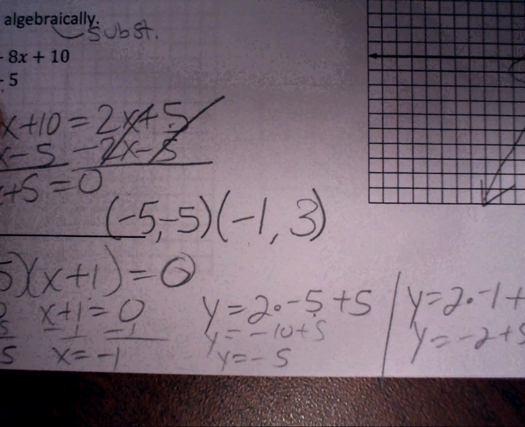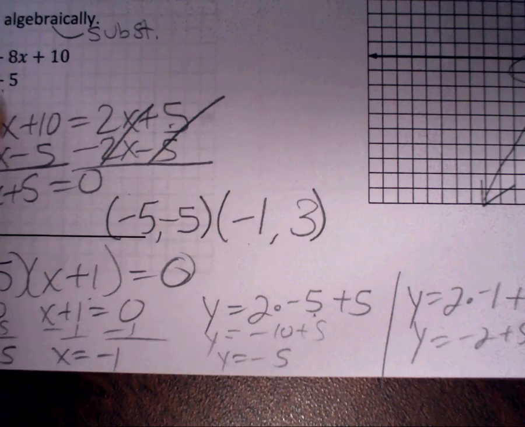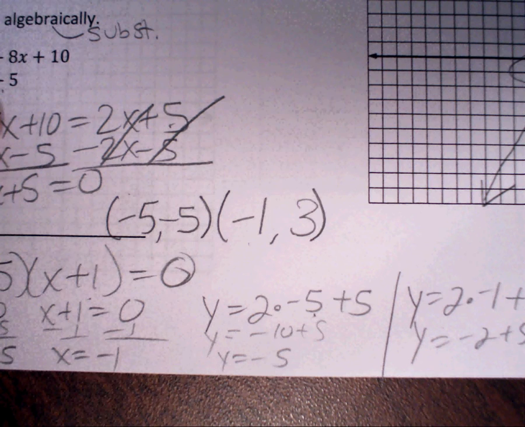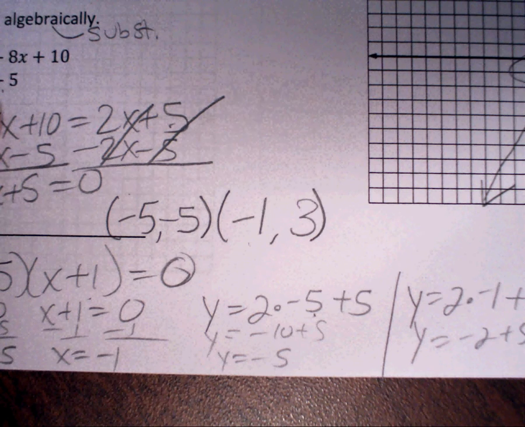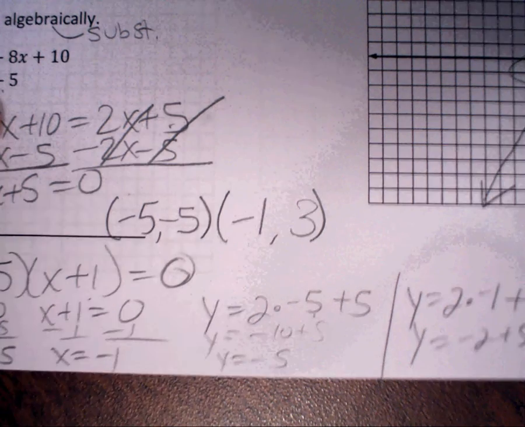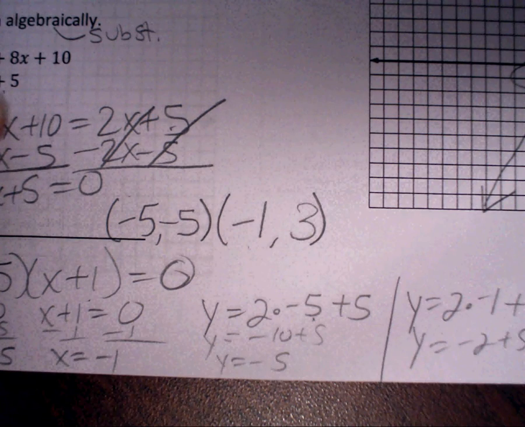So again, once you find x by factoring, then you would take your solutions there and you would plug it into one of the equations, and the easiest equation to plug it into is the linear one.